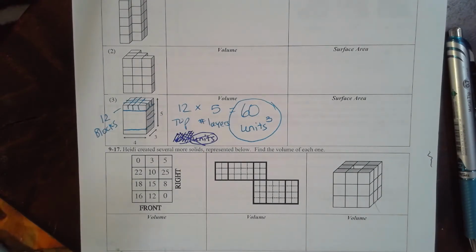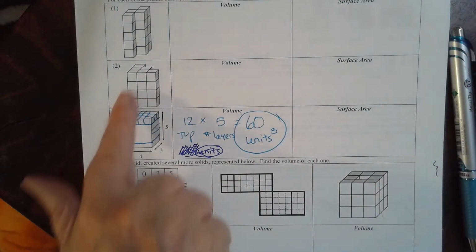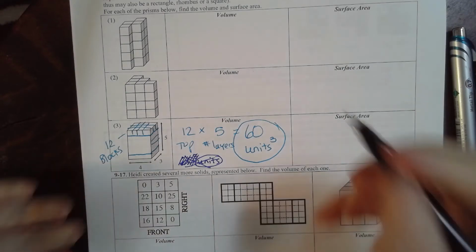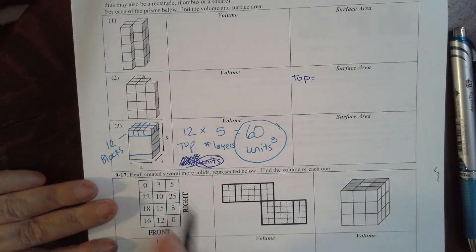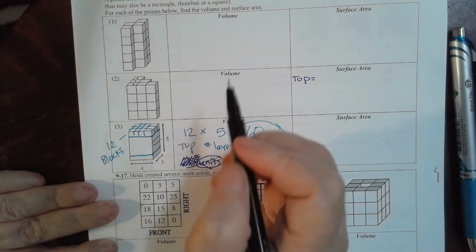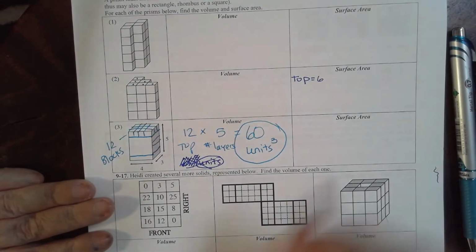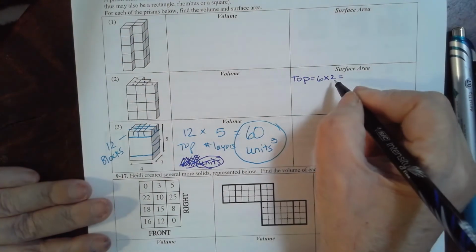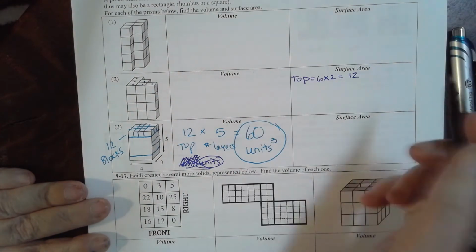Now, the surface area for a rectangular shape like this one is actually not that difficult, but let's go ahead and do the surface area for problem number 2. If I want to find the surface area for problem number 2, what I want to do really is find out how many I have on the top. So let's take a look. I've got 1, 2, 3, 4, 5, 6. I have 6 on the top, which means there will be 6 on the bottom. So however many I have on the top, I'm going to multiply it by 2. So I have 12 on the top and the bottom.